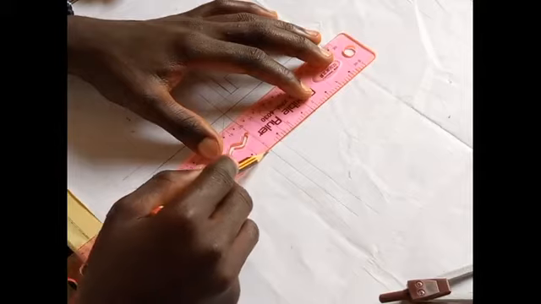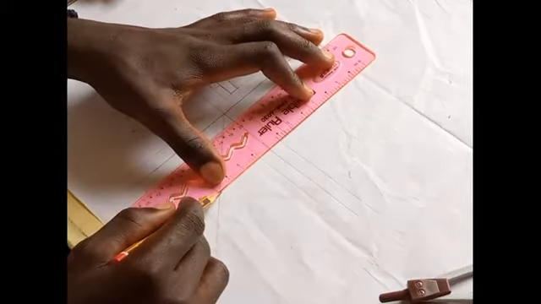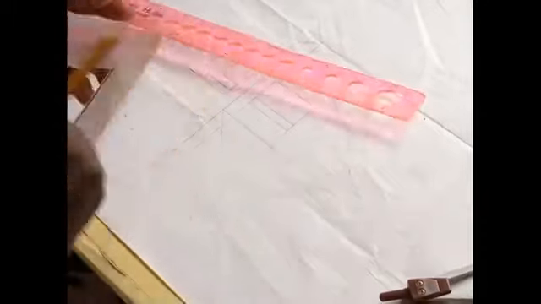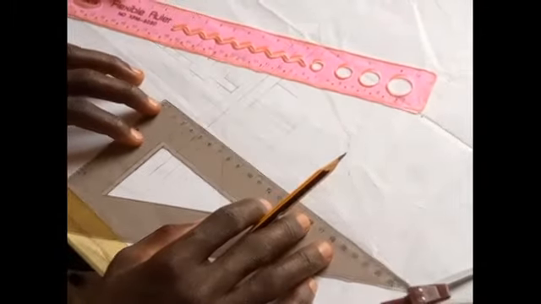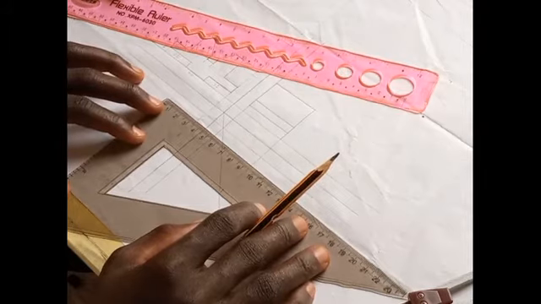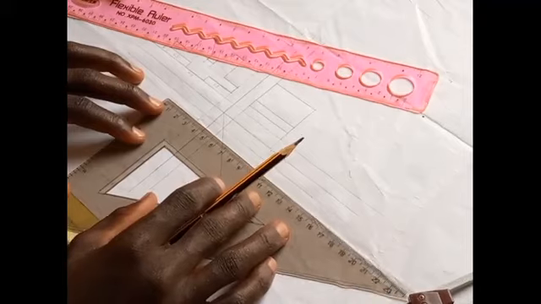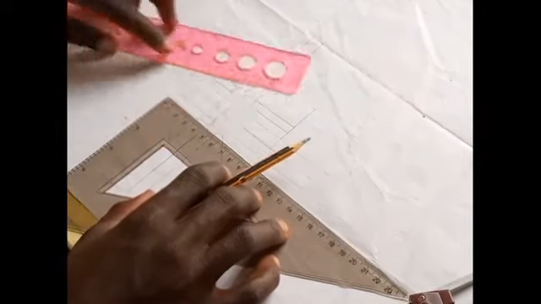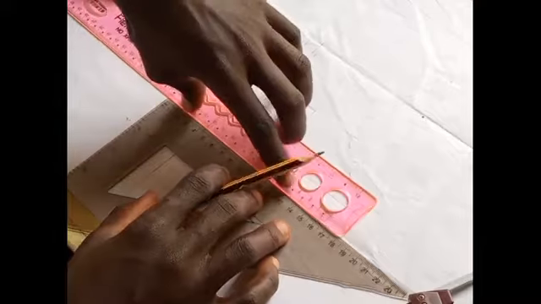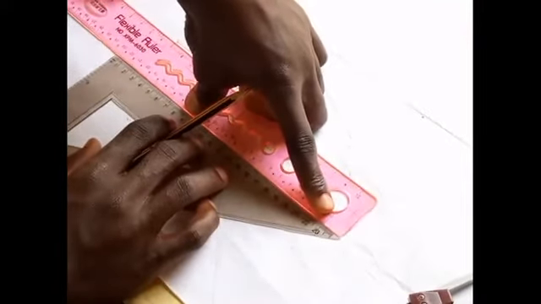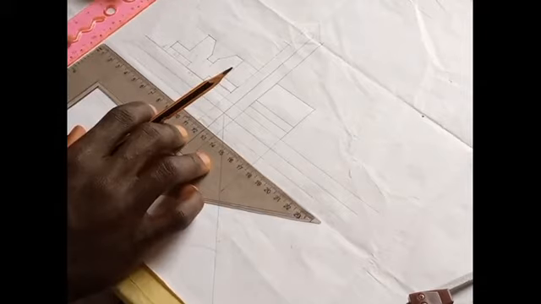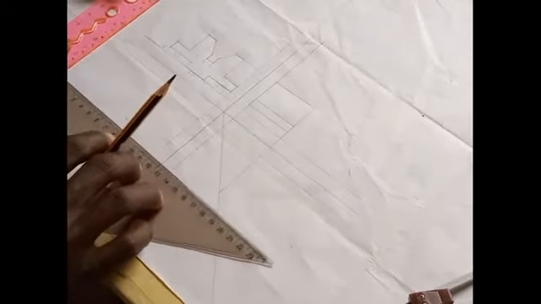So this is the portion they will meet. So let's continue.